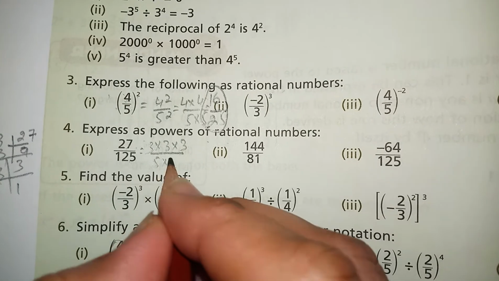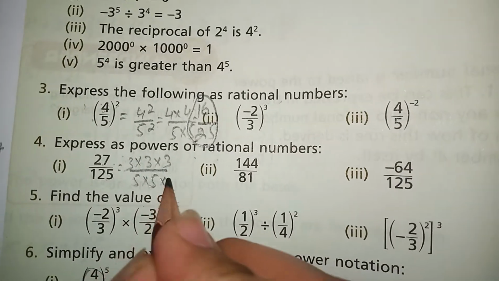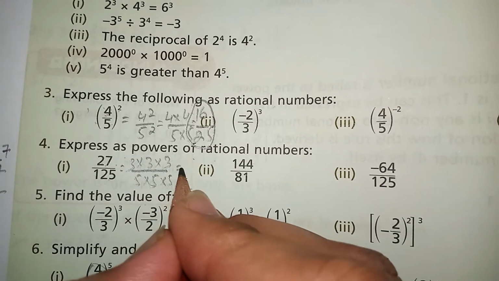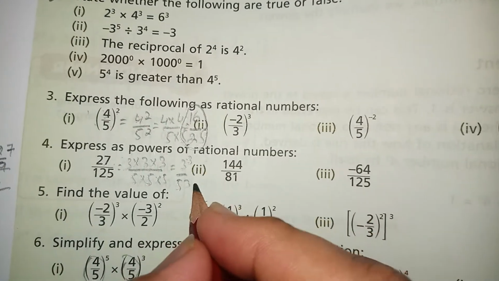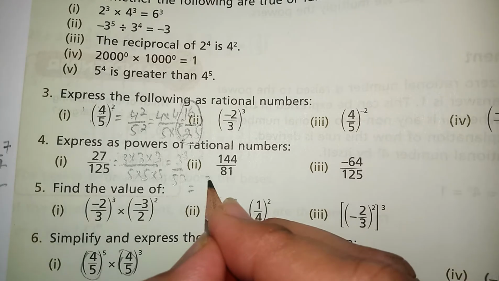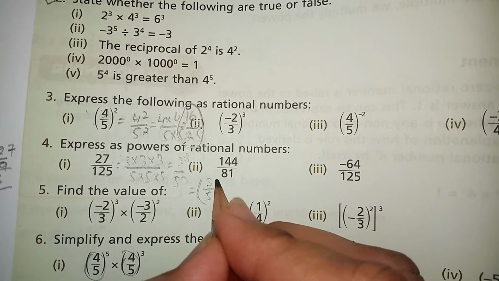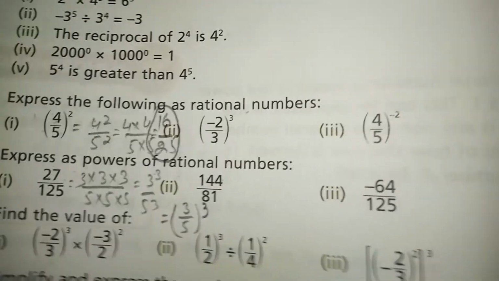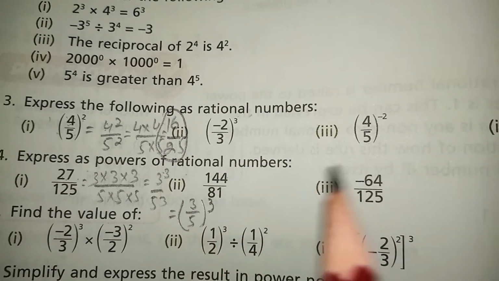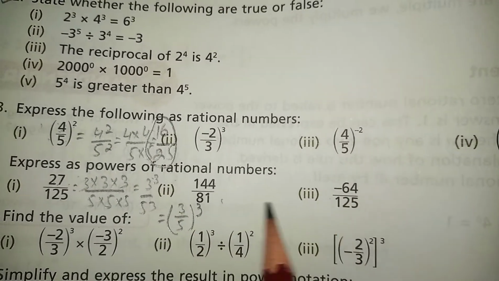You can write 5 fives are 25 and 25 multiplied by 5 is 125. You can write it as 3 raised to power 3 and 5 raised to power 3, and in the next step as 3 over 5 whole raised to power 3. The other two parts could be done in the same way.